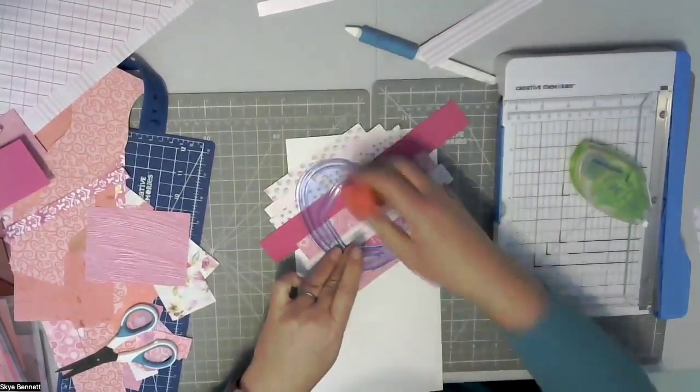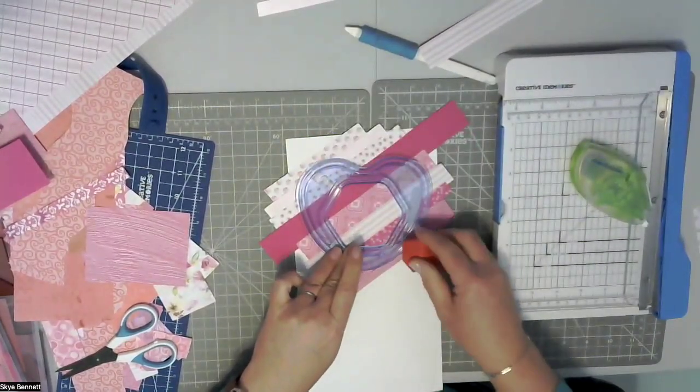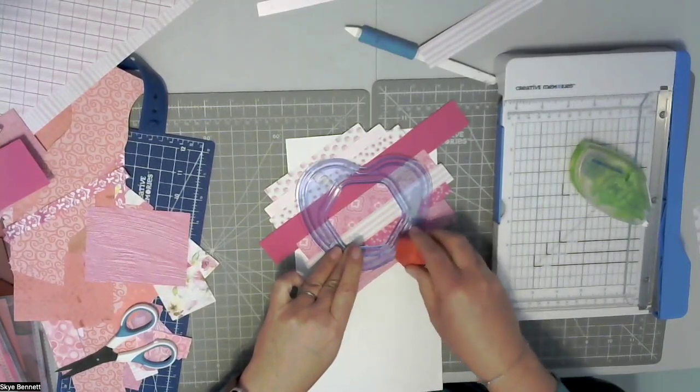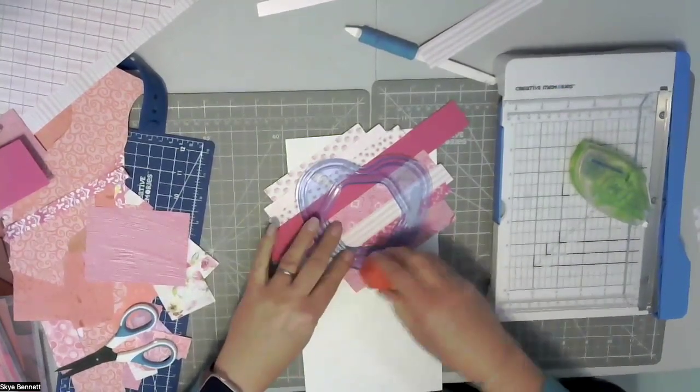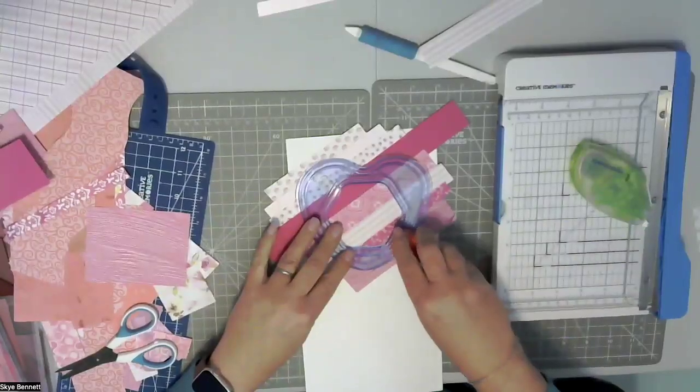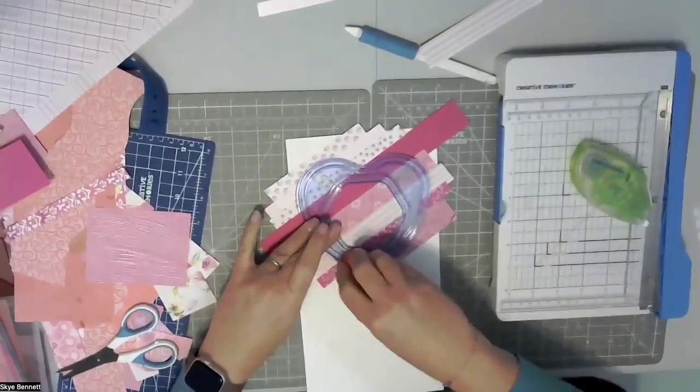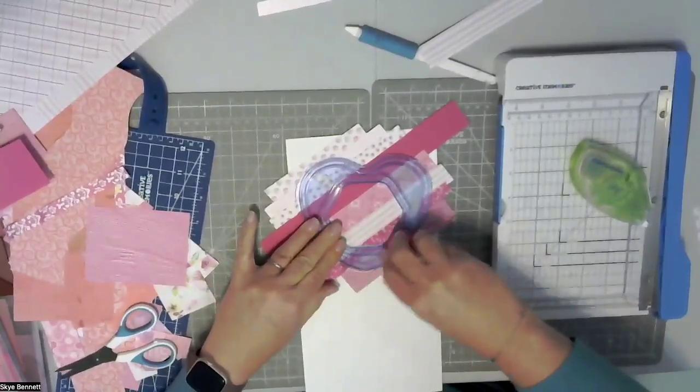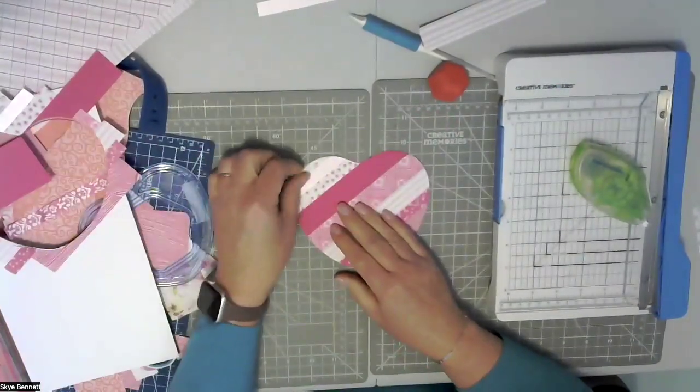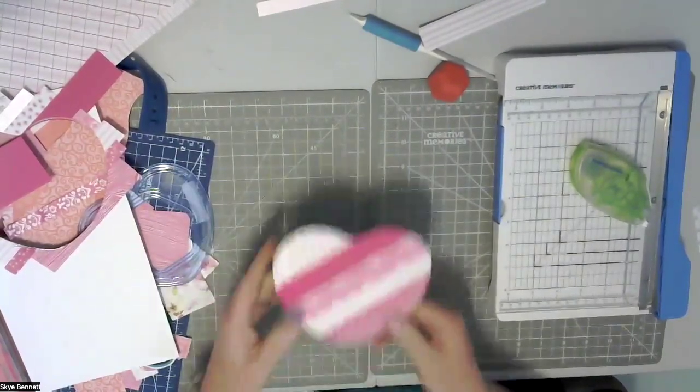Lift it up. This end here didn't quite go all the way through because you're cutting through multiple layers of paper here. It's going to be at least 2. In some cases, if you've got some overlap, it might be 3. So you want to make sure that you've gone completely through your pieces.